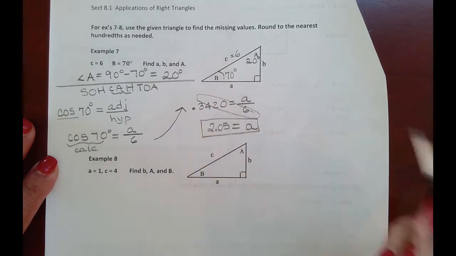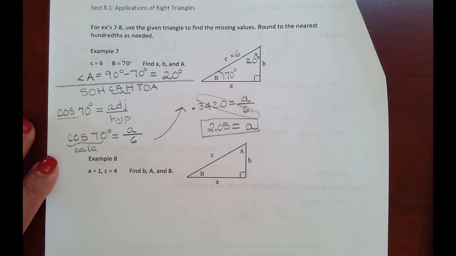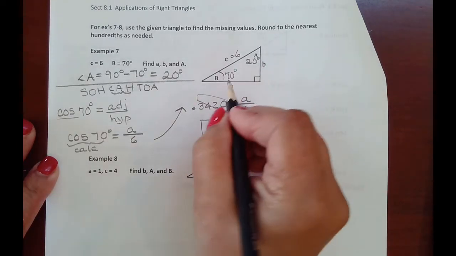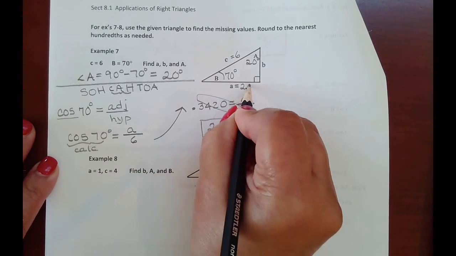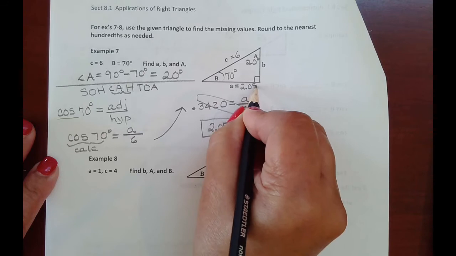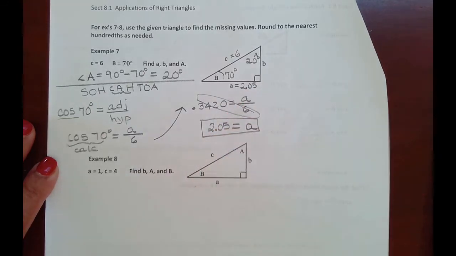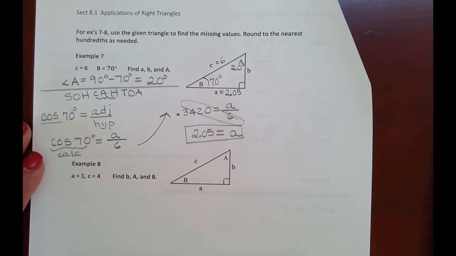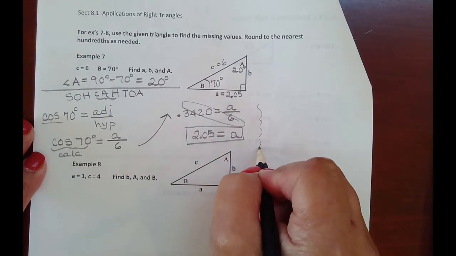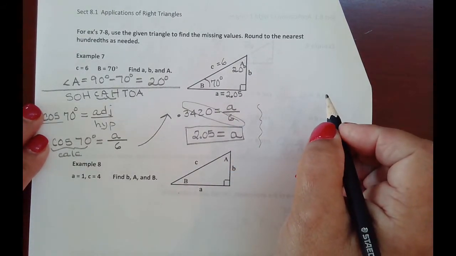So there's the A. And then all we have left to find now is B. Once again, you have choices. Now that you do happen to know two of the sides, you could go back into Pythagorean theorem if that's what you're into, or you can continue with SOHCAHTOA. It's up to you. Okay, I'm going to stick with the SOHCAHTOA since that's what we're trying to reinforce here. But again, you're welcome to use Pythagorean theorem.